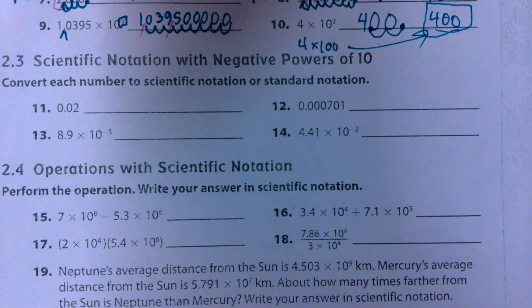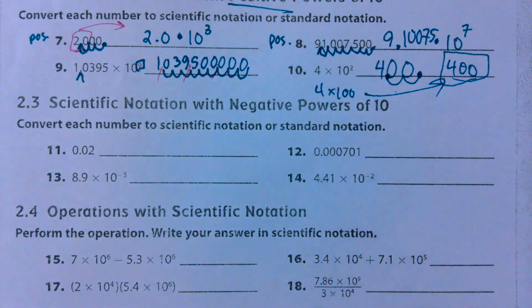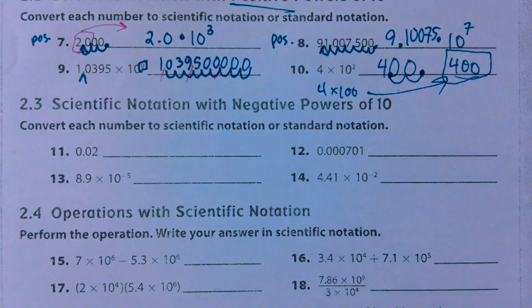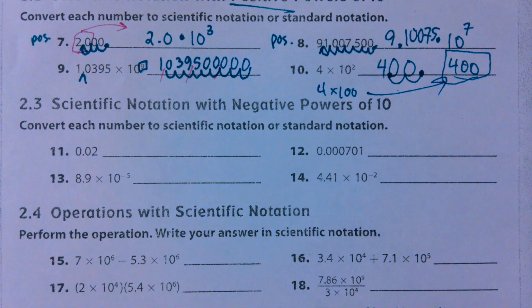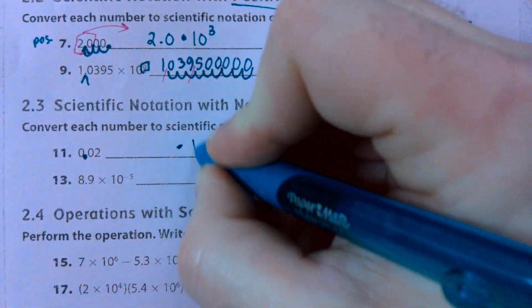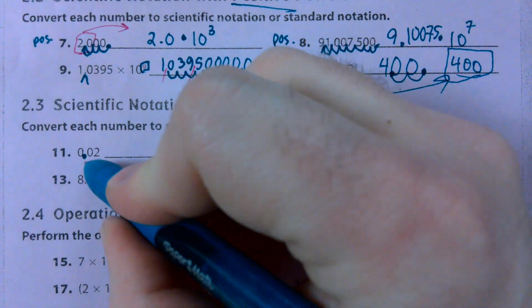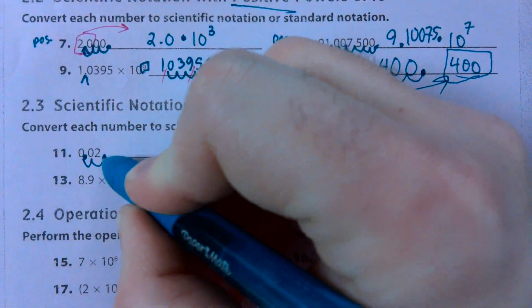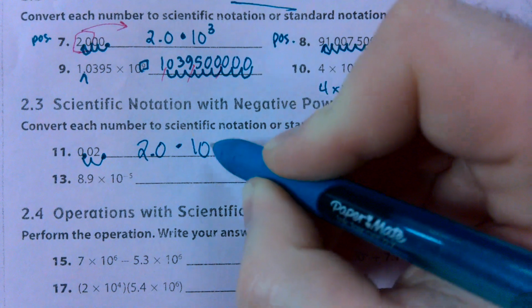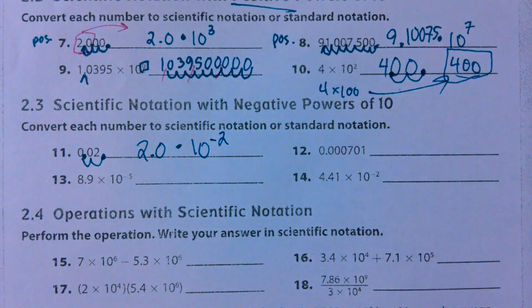All right, those are all positives. Now let's look at some negative scientific notation. Number 11, 0.02. Remember, we want one number to the left of our decimal. So how many spaces am I going to have to move this decimal until we have one number to the left? 2 spaces. 1, 2. We get 2.0 times 10 to the negative 2 this time. Because our number is less than 1, we've got a negative power of 10.